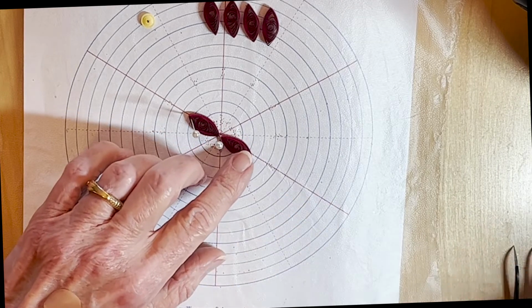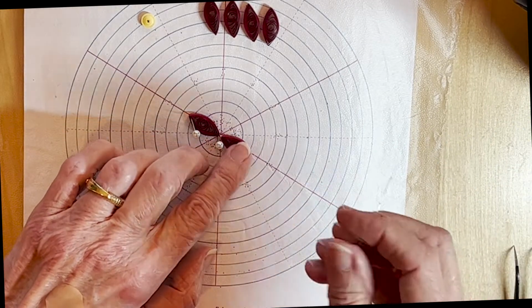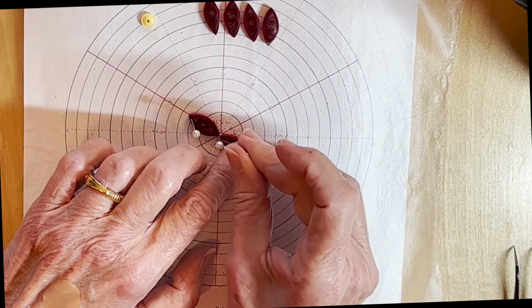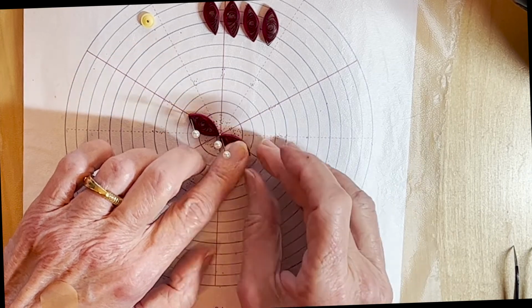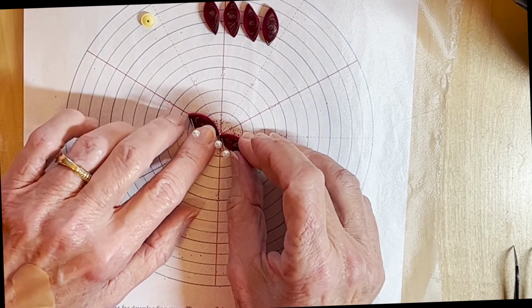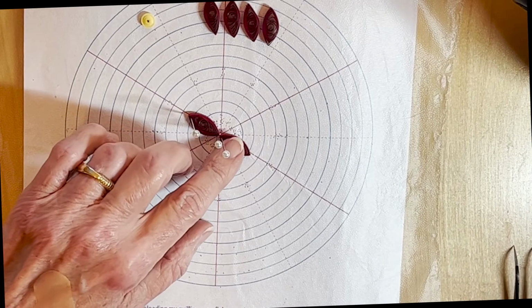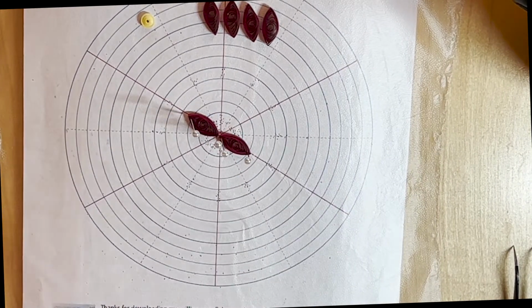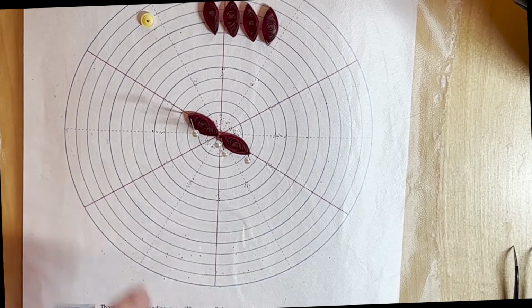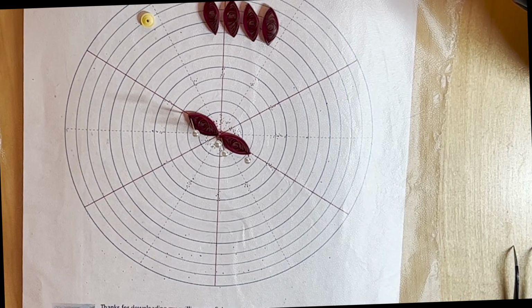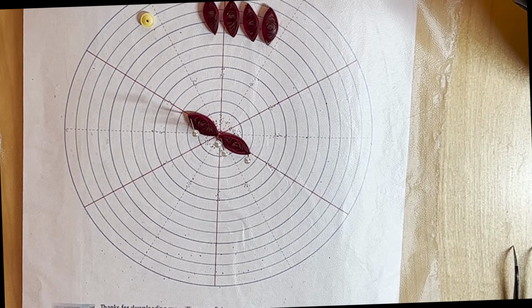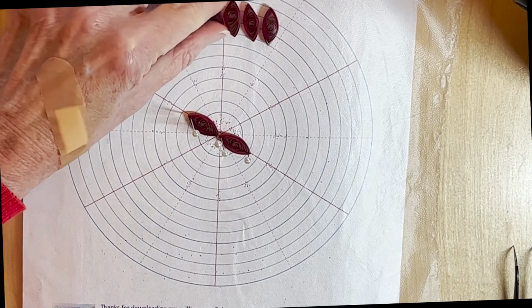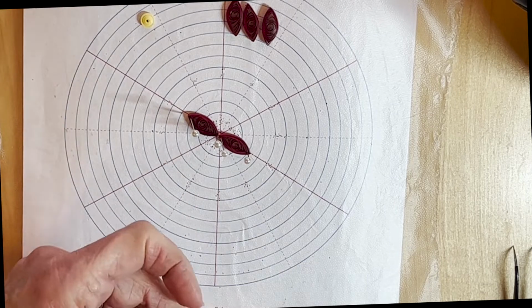And then again, I'm going to take a pin and secure the middle point of that second piece, making sure it's touching that first piece. And then I'm going to take another pin and glue my outside shape. So right now I've got 4 pins going, 2 on each piece. Next, I'm going to just start filling in the other petals as I go around the grid.